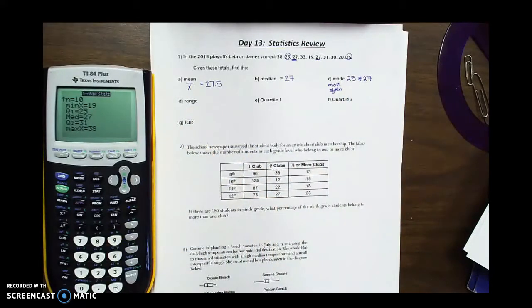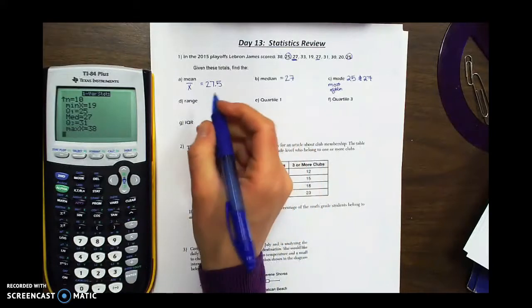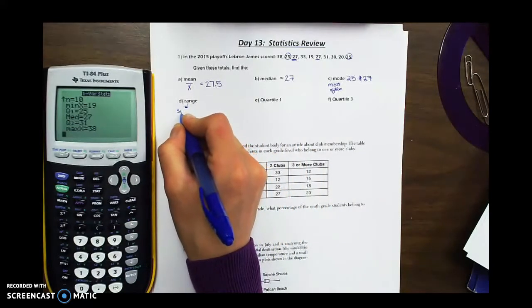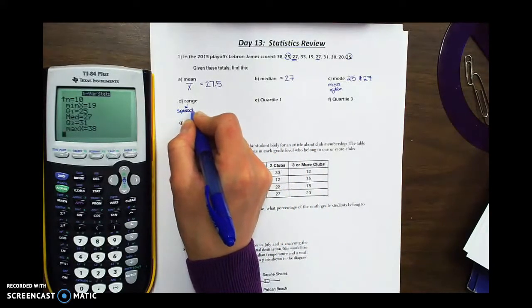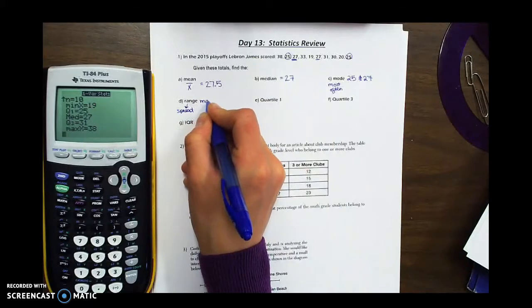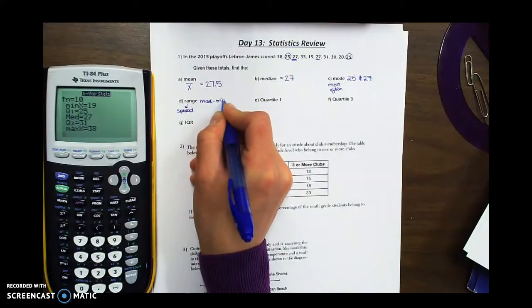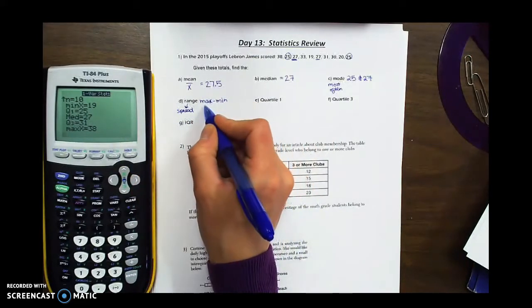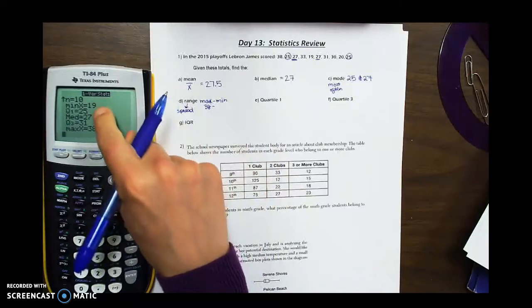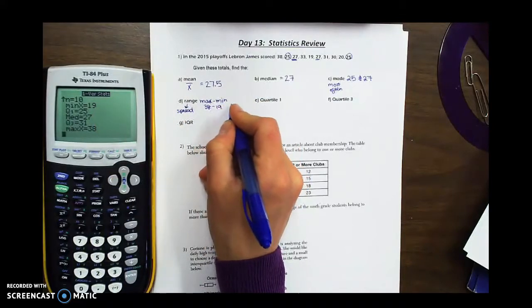Okay, next is the range. Now the range is how spread out the data is. So range is going to be your spread. To find the spread, we take the max minus the min. Our maximum value here was 38. Our minimum value was 19. So if we subtract those, we get a range of 19.